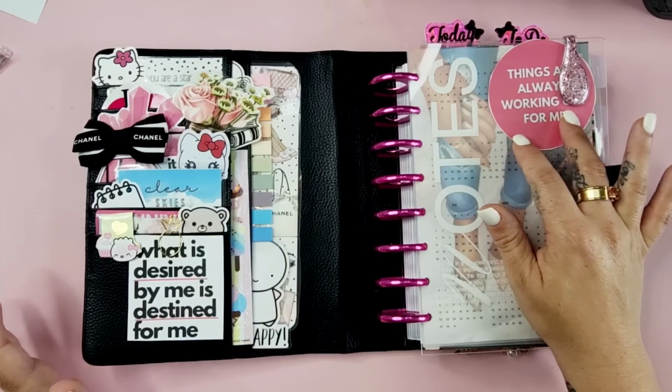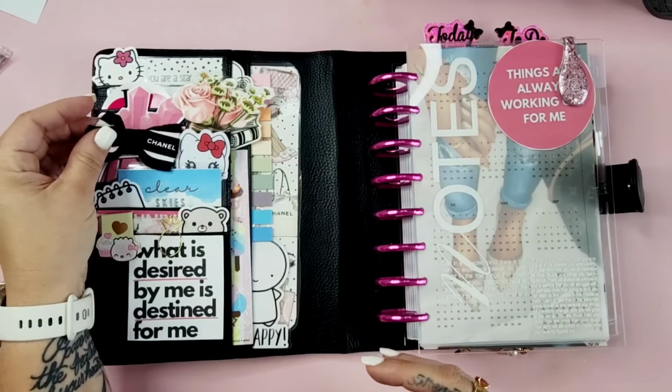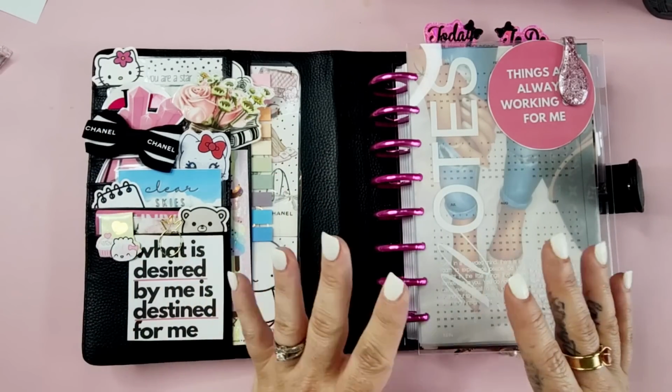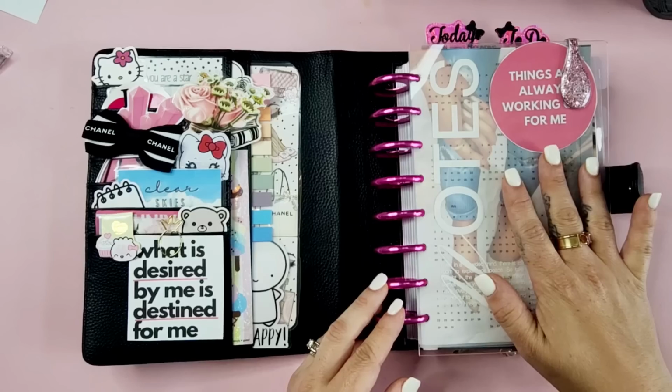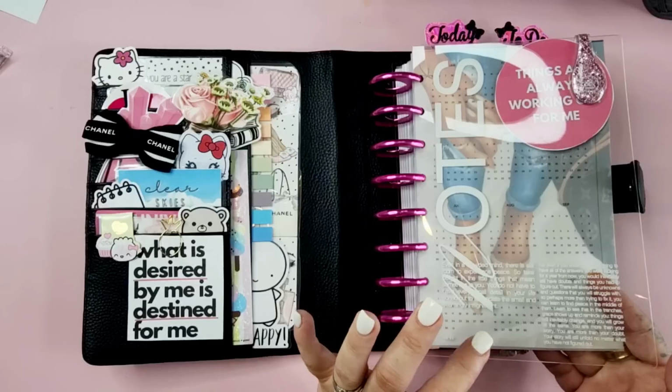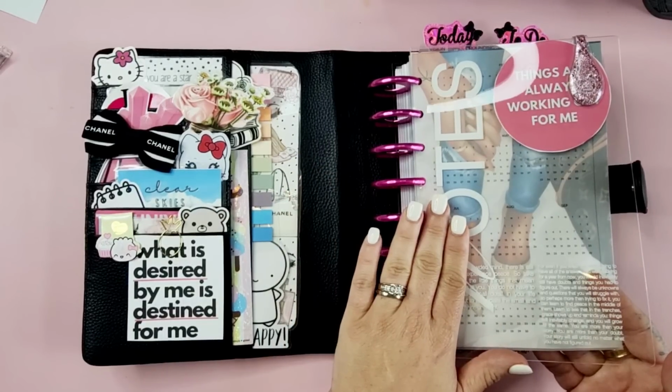So some of these I did print out. I just created them in Canva and printed them out. The rest of it is just things that I've collected. I didn't buy anything new for this setup here. The discs I already had, the Ollie clip I already had. But like I said, I did buy this cover and the back. This was not very expensive.